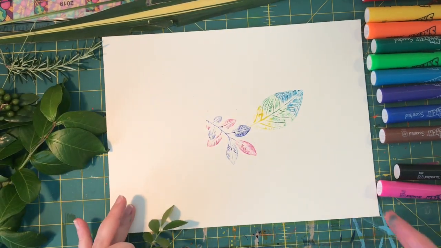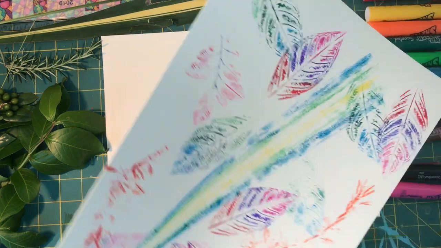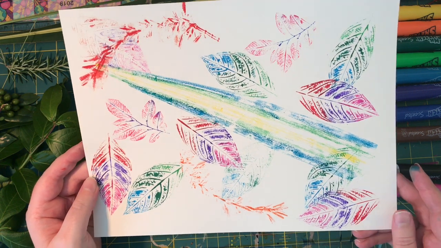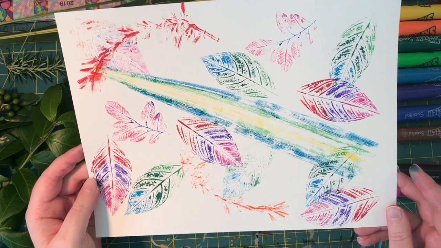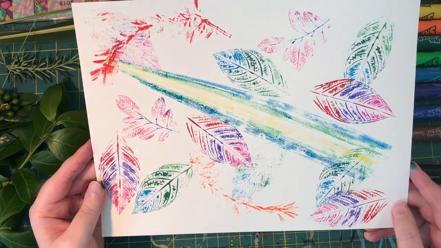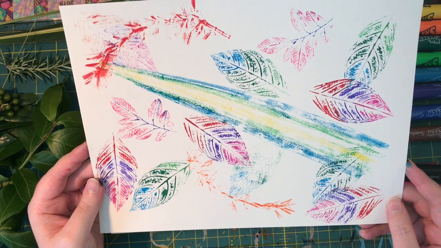Ooh, very cool. So when you're done, you should have the whole paper filled with these beautiful textures from different plants and leaves. And I think it's gonna look pretty cool. You could even use this paper and make it into cards to send to a friend. Lots of different things you could do.